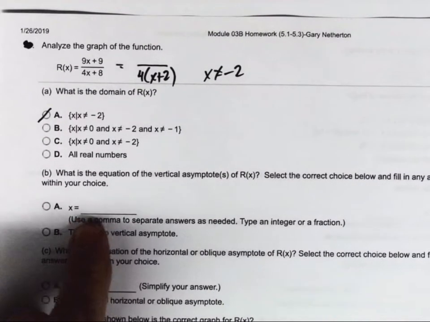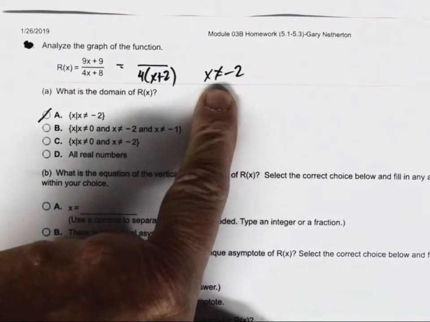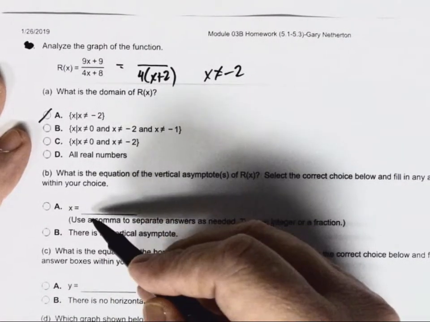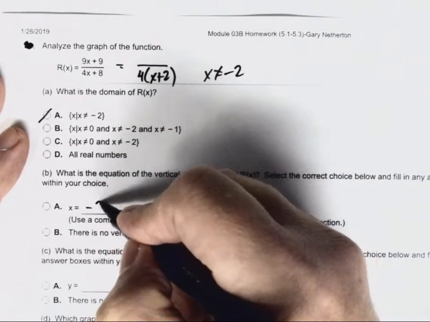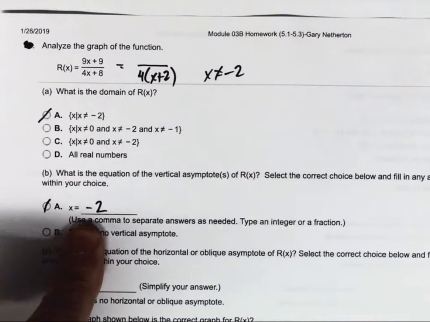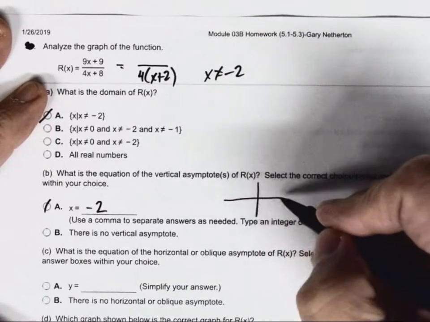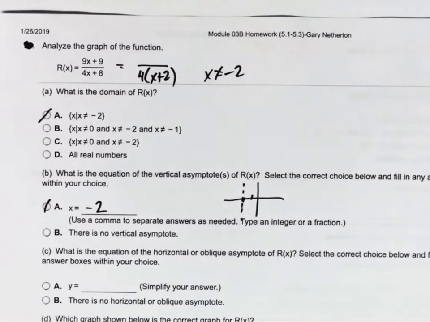Then they say, part B, what is the equation of the vertical asymptote? Well, the vertical asymptote comes from whatever value of x would cause the denominator to be 0. Now in this case, they write it like the equation of a line. So up here I'm saying x cannot equal -2, but when I draw the line, I basically say it's the vertical line, x equals -2. So if I were to eventually graph this thing, I would have that. And I think eventually we are going to graph it.